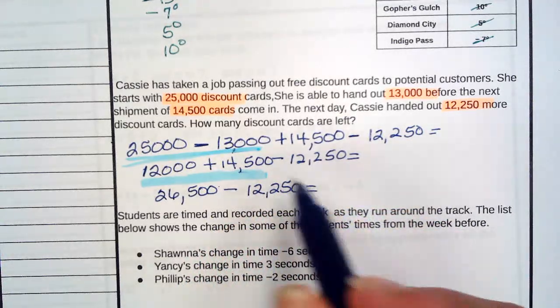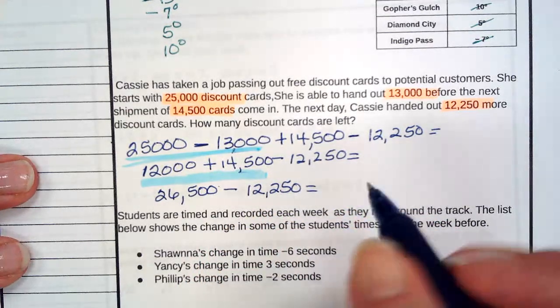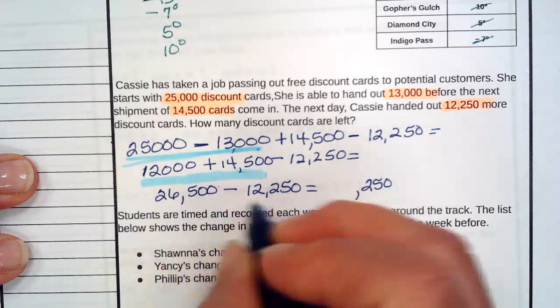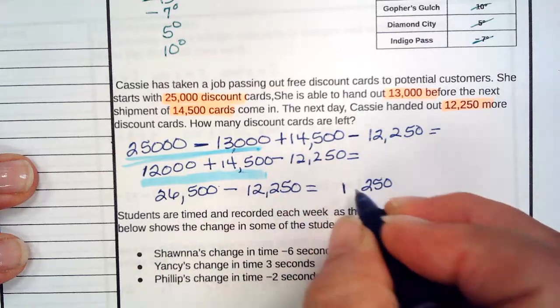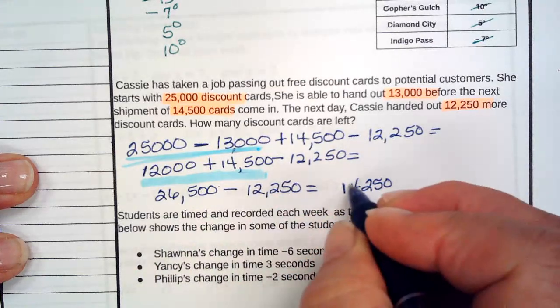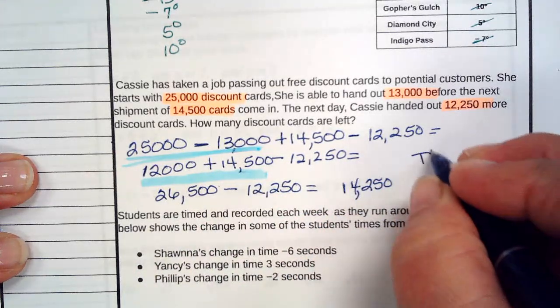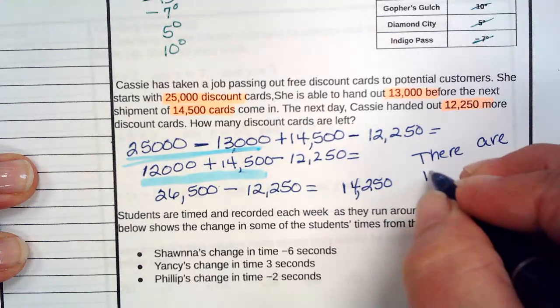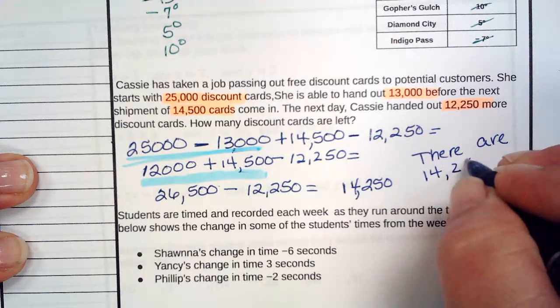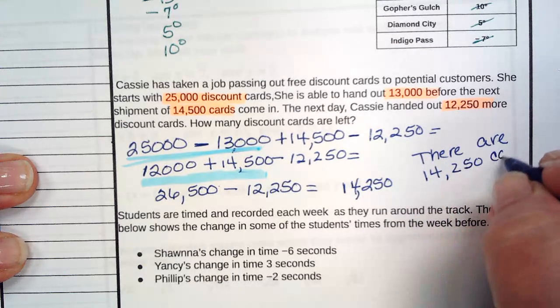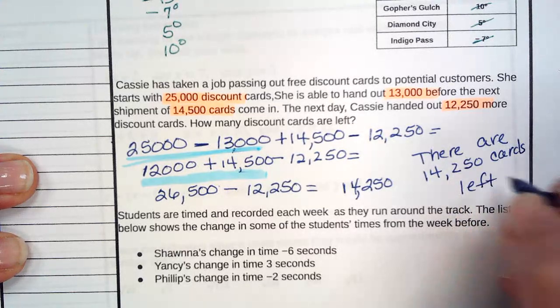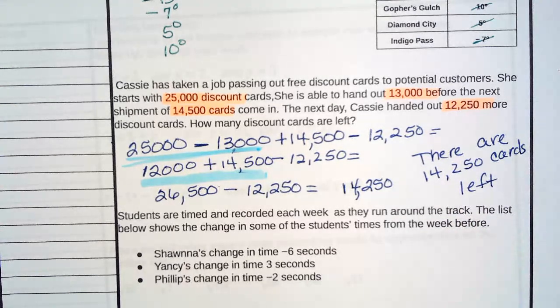If we're looking at this, 500 minus 250 gives me 250. 26 minus 12 gives me 14. So there are 14,250 cards left. If they were good discount cards, I'd want one.